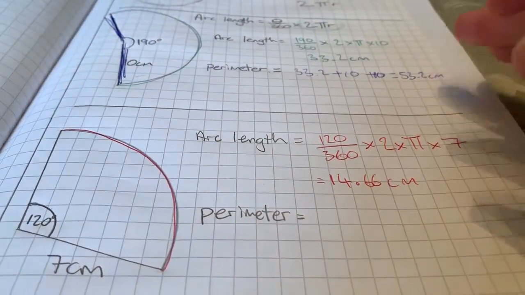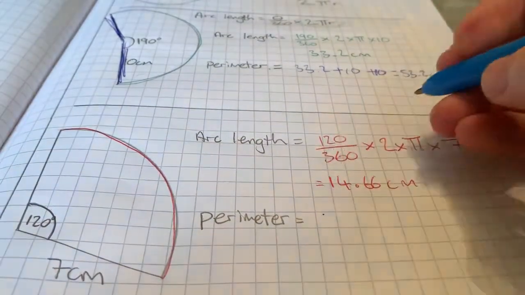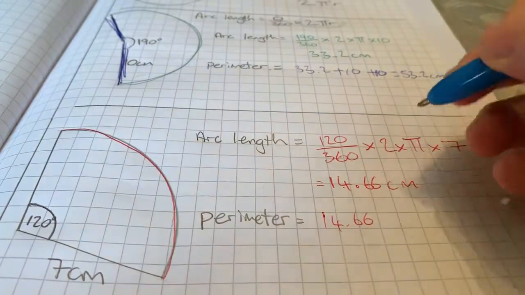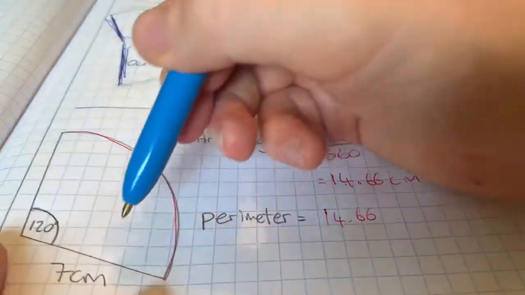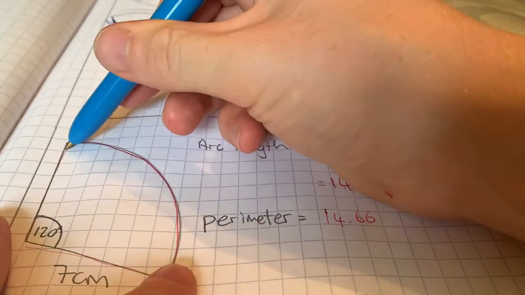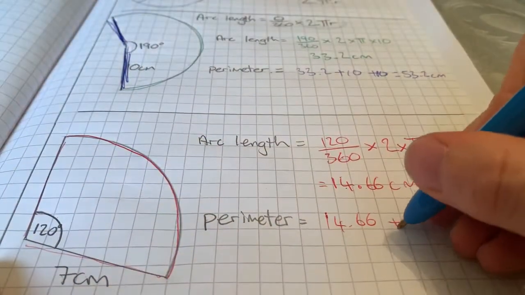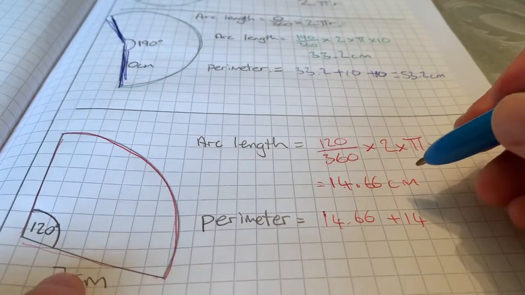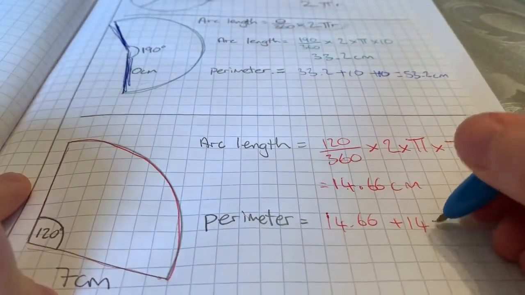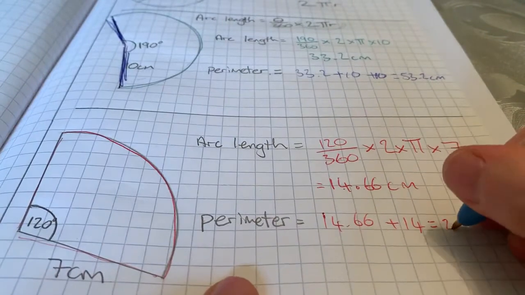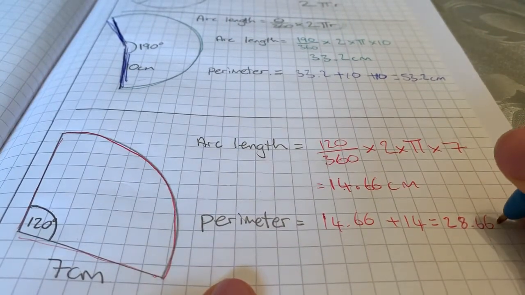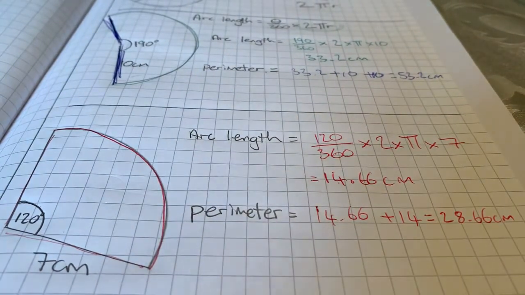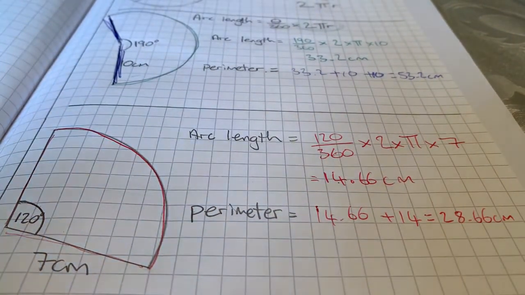Once you've done that, we'll do perimeter. So we take the answer from above, 14.66, and then we're adding on radius, or adding on diameter if you want to word it like that. I've put 14 because 7 and 7 is 14, and that will give you 28.66 centimeters for the perimeter. And that is calculating arc lengths and perimeters.